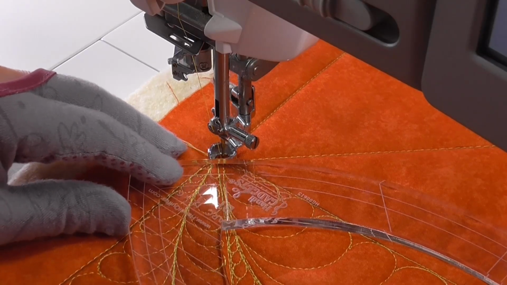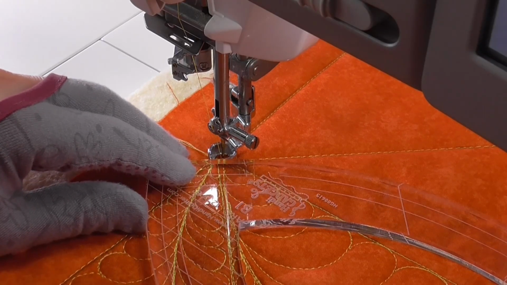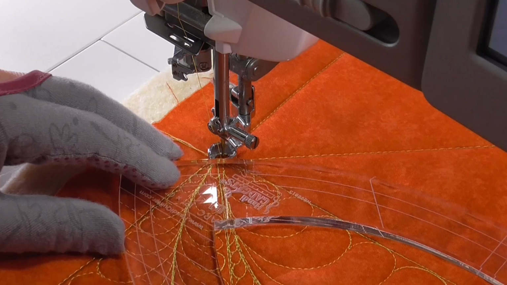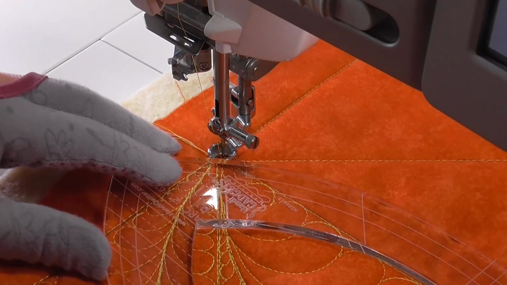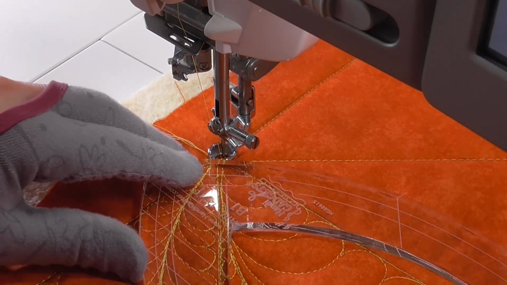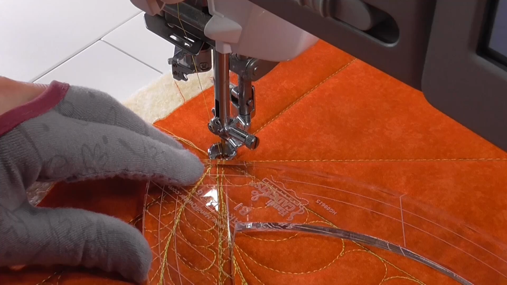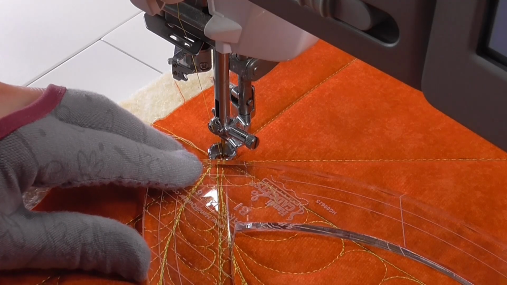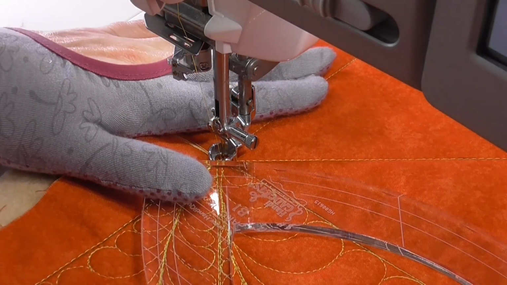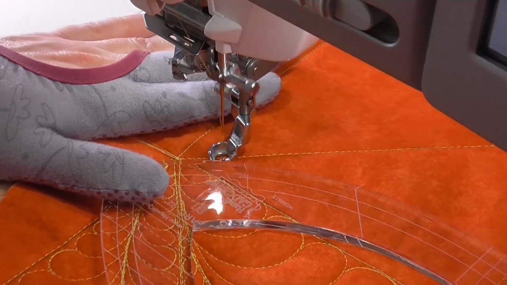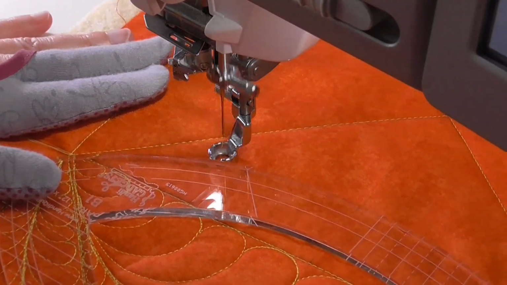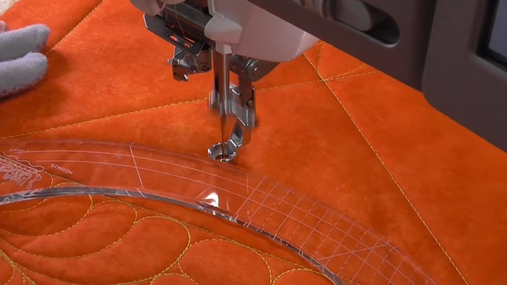Why Baroque quilting? Because Baroque was all about this period of history. One could have the impression that people were afraid of empty spaces, and they were filling them with all kinds of decoration.